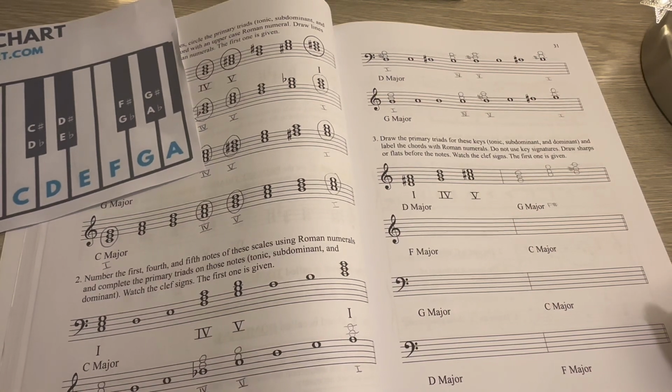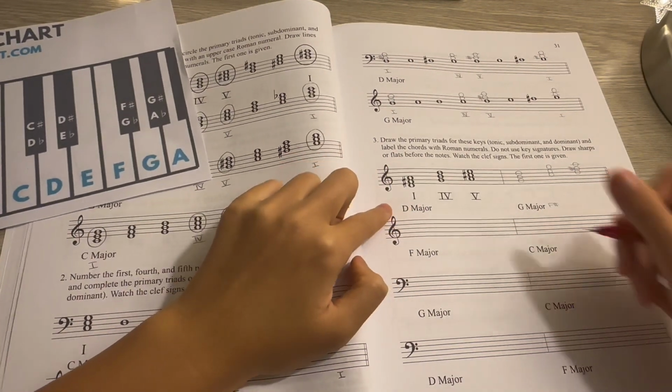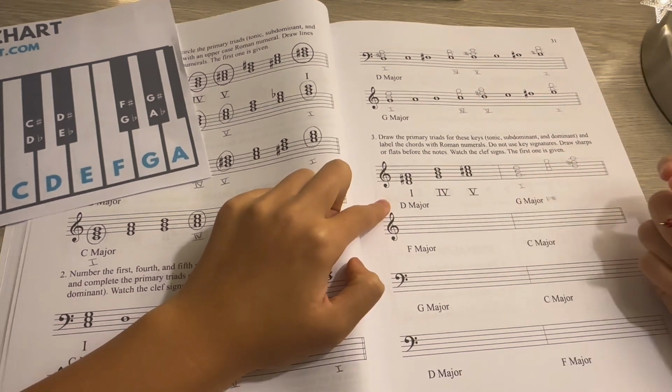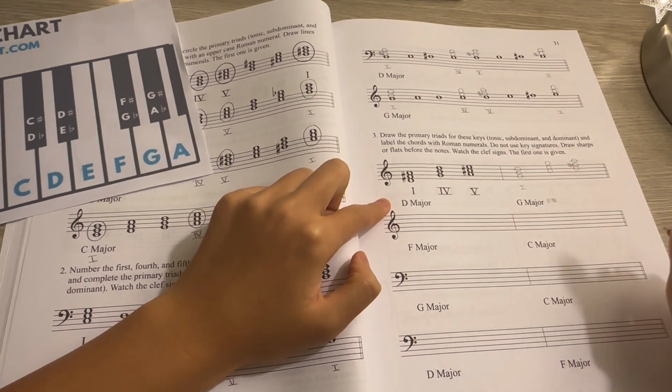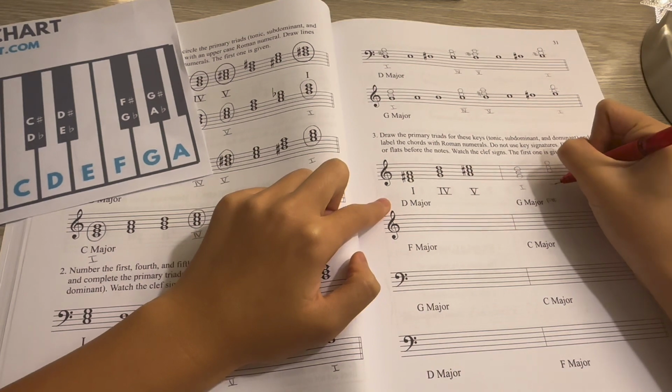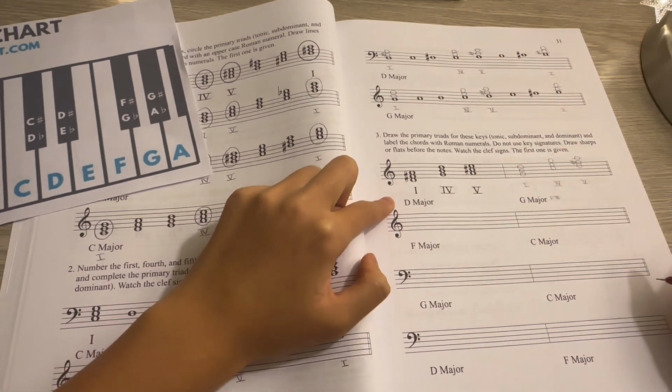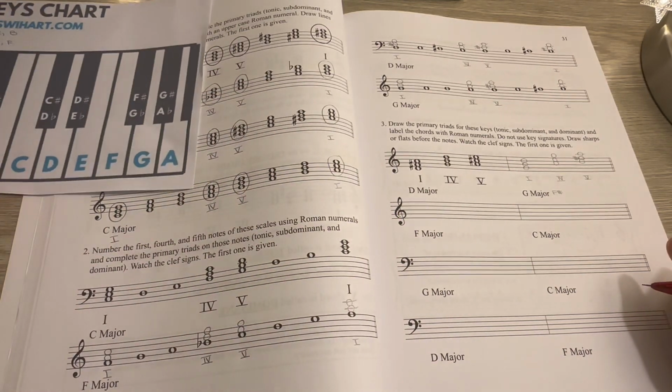Okay, now let's label them: tonic, subdominant, and then dominant. Okay, let's do the other ones now.